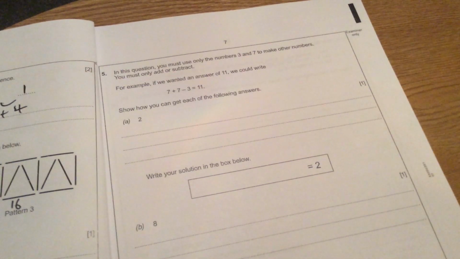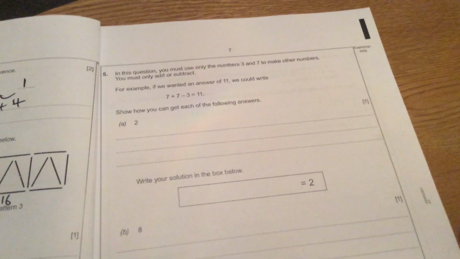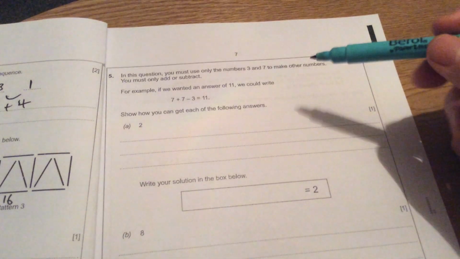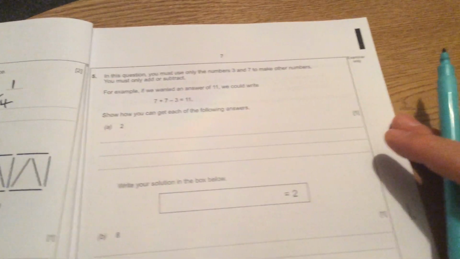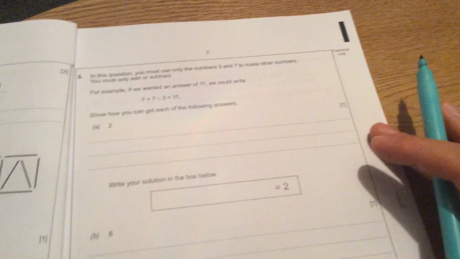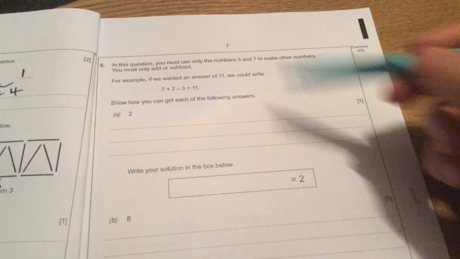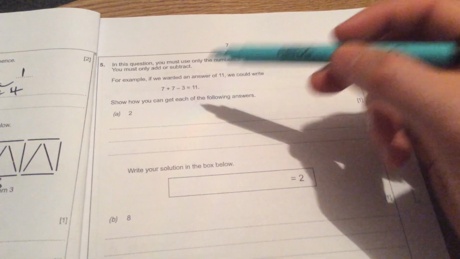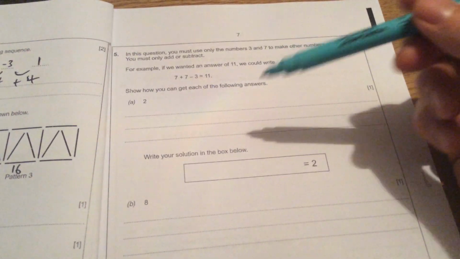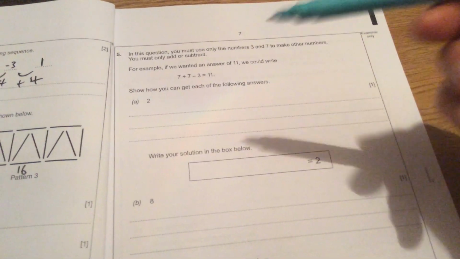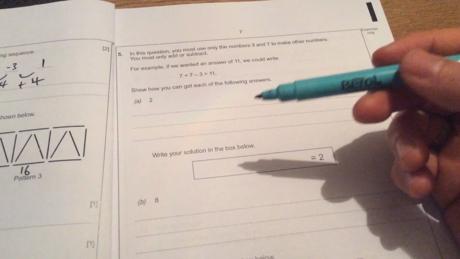Okay, so really straightforward at the start of the paper. So, in this question, you can only use add and subtract, and you've got to use the numbers 3 and 7 to make new numbers. Okay, so they've given us an example by here to make 11. First one, they want us to make the number 2. Okay, so making the number 2 using 3s and 7s.